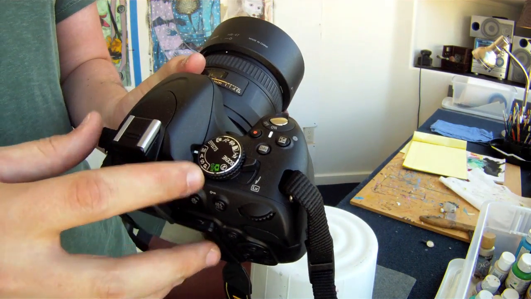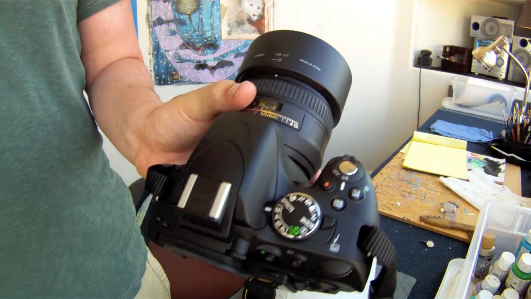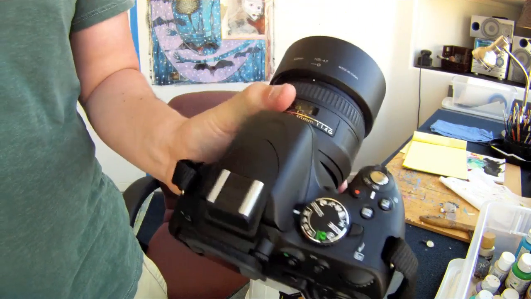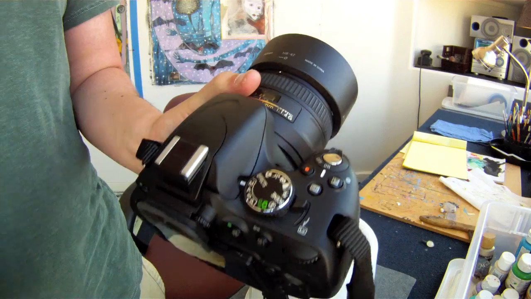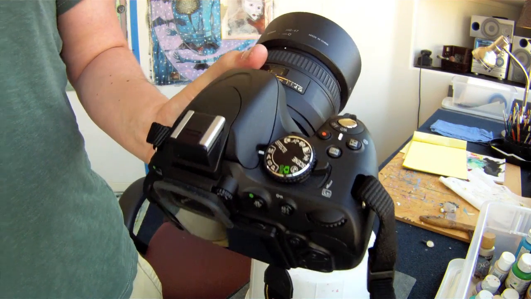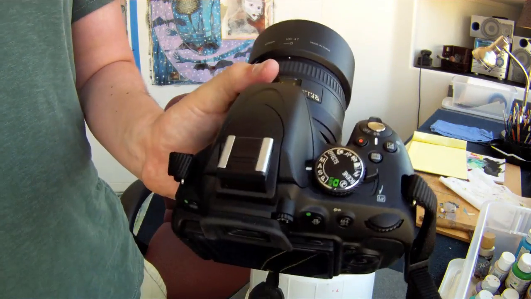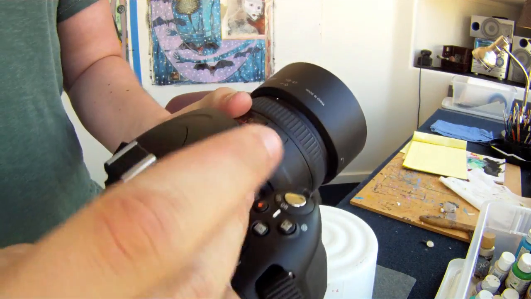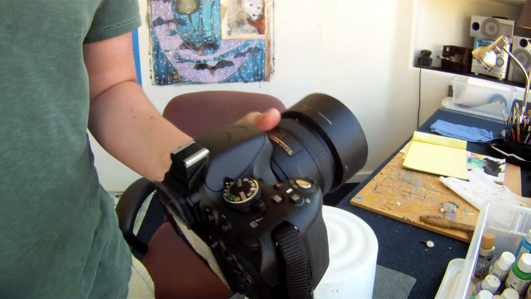And then P, the camera will automatically pick a shutter speed and aperture for you, but you will have more control on the camera than, say, one of these scene modes over here. The most useful for me is aperture priority for most action things, and then manual for landscape and still life.